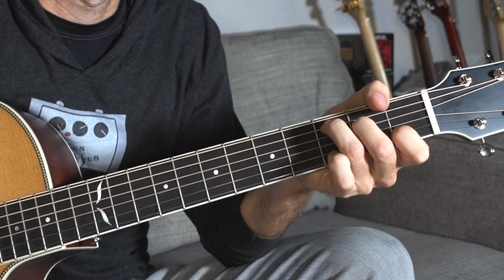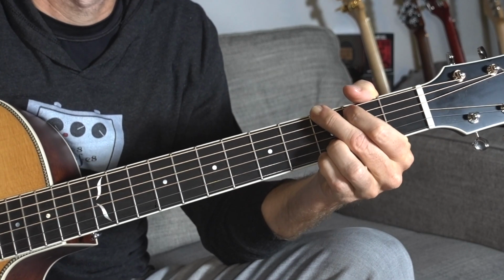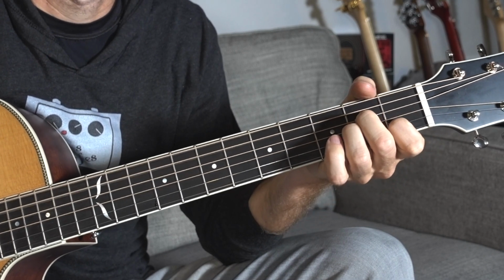So same strumming pattern on 4 chords. C to G, A minor to E.